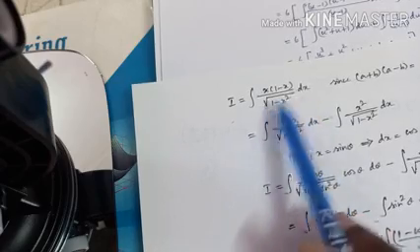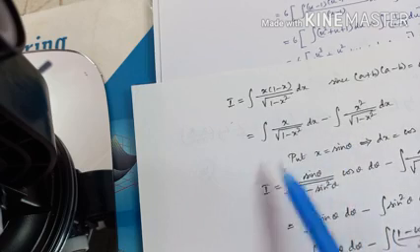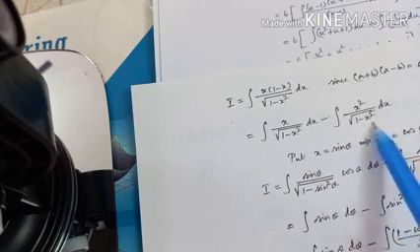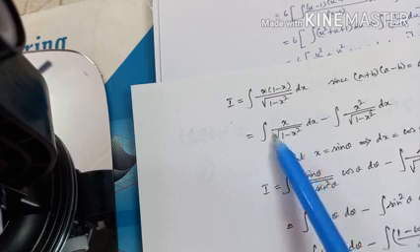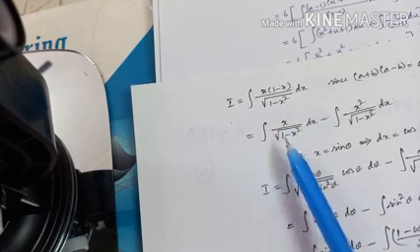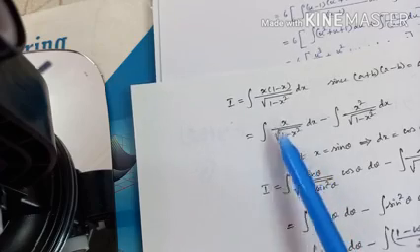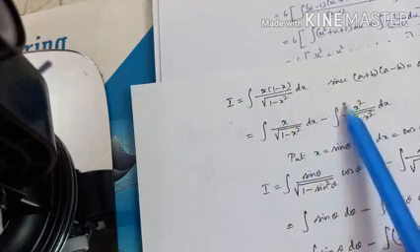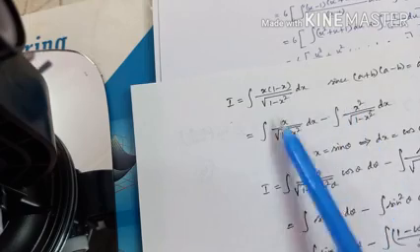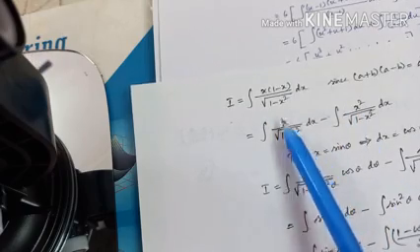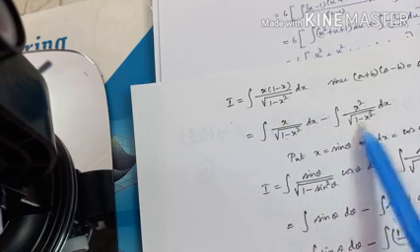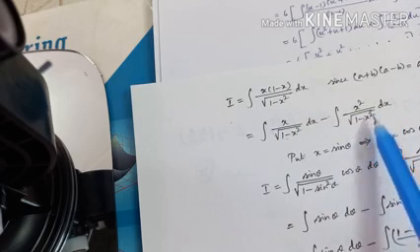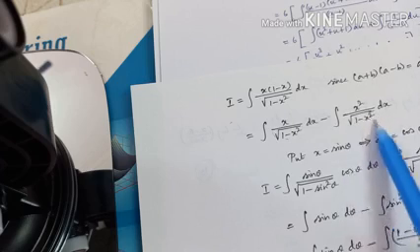In order to integrate, let us separate the integral. Since the expression is in the form root of a square minus x square, you can use trigonometric substitution. Even this can be done by ordinary substitution: put 1 minus x square equal to t, 2x dx is dt. But here you cannot use ordinary substitution because it is 1 minus x square, but the numerator is x square dx. So ordinary substitution cannot help. So we have to go for trigonometric substitution.